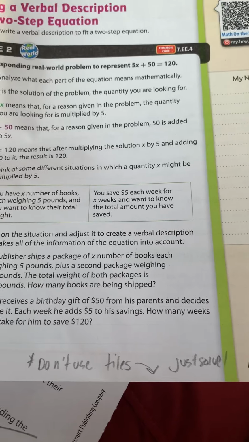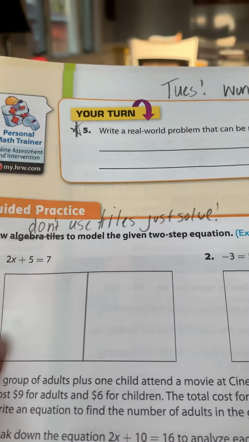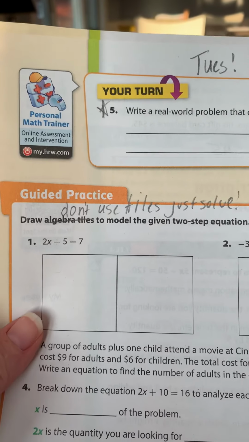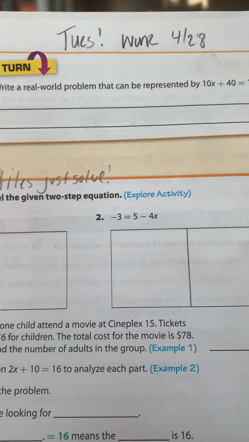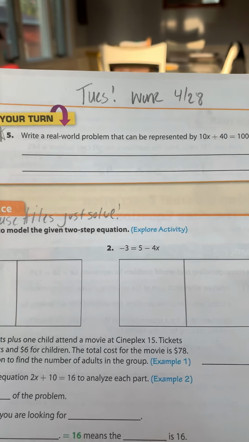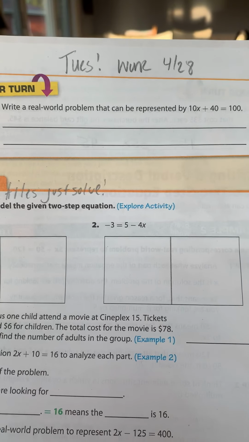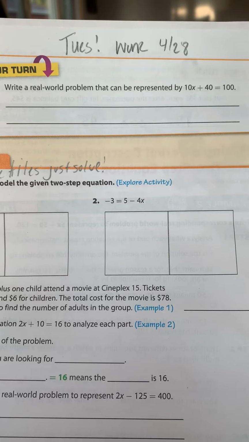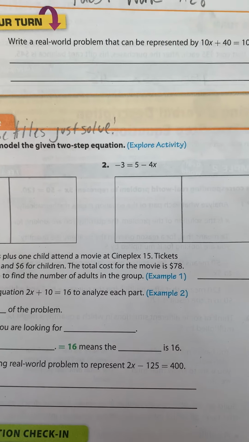You're going to do the back page, but if it says use tiles, just solve it. Like for example here, it says use algebra tiles. Just go ahead and try to solve for x here and solve for x here. The first problem you're going to do is a real world problem. You don't have to solve it, but if you want to go ahead, you just have to use words to describe 10x plus 40 equals 100.